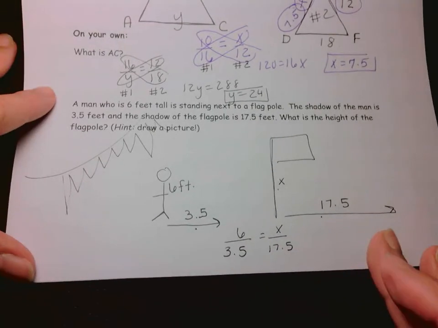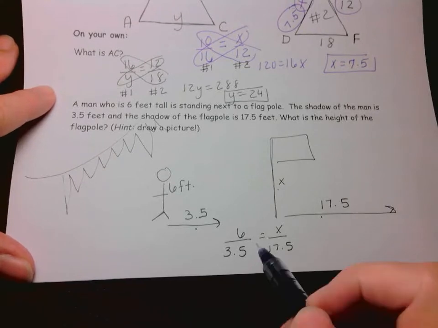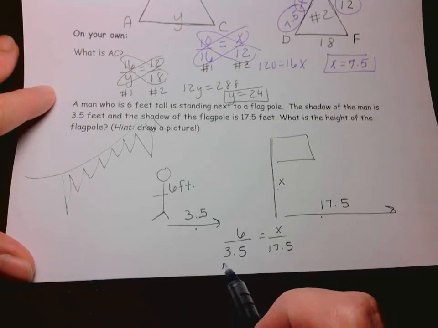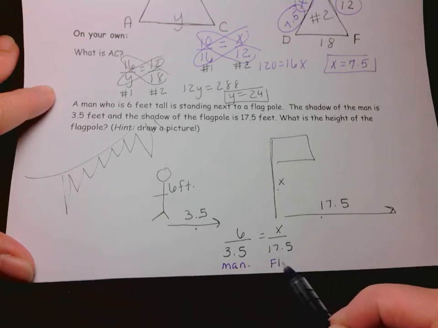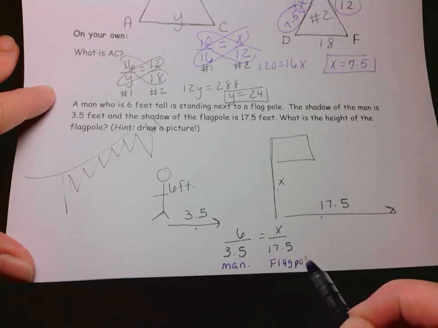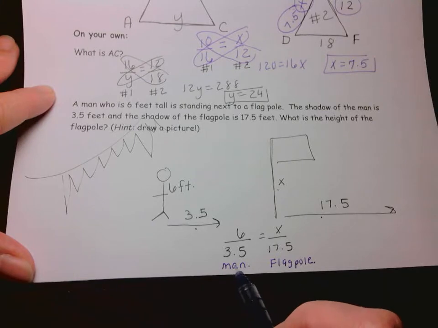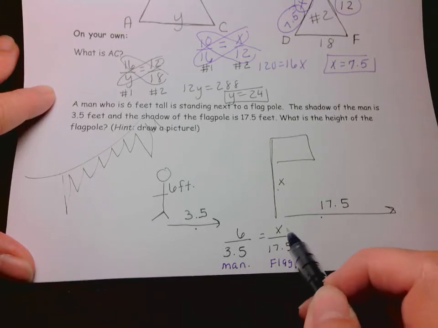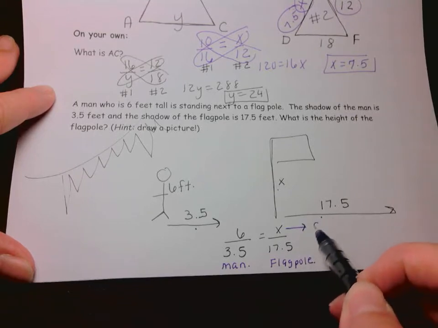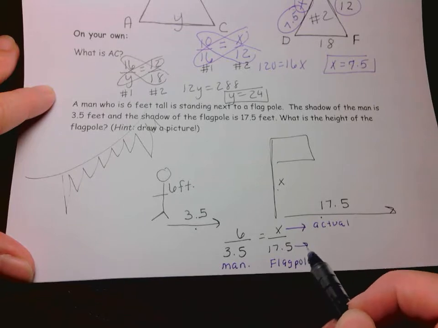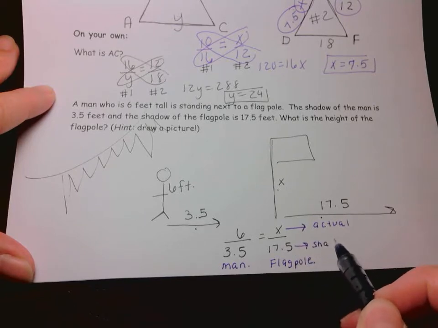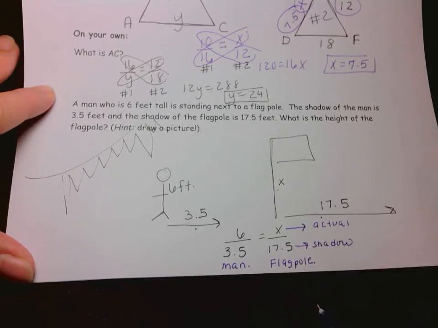And so think about what I'm saying here. This right here is the man, and this right here is the flagpole. This fraction is everything for the man, and this fraction is everything for the flagpole. Going this way, this is my actual height, and going this way, this is my shadow. But do you see how it's the same?